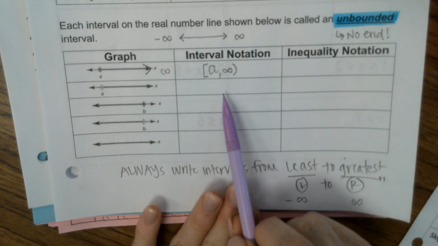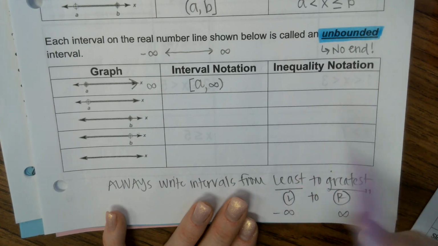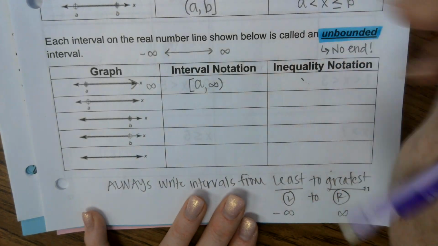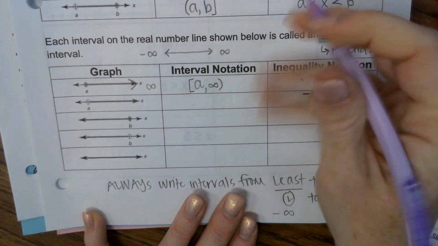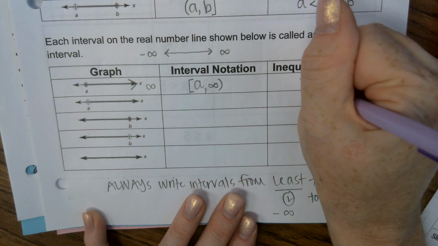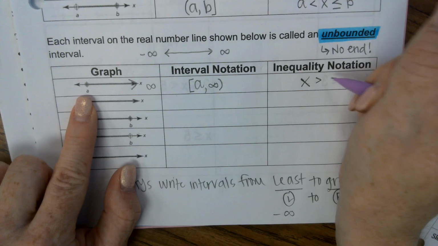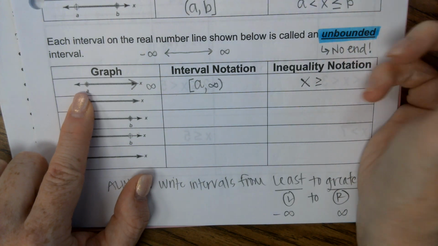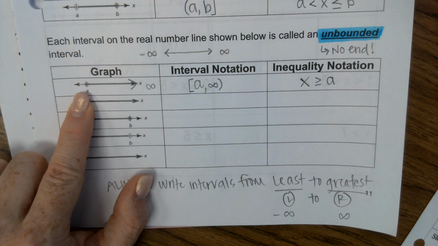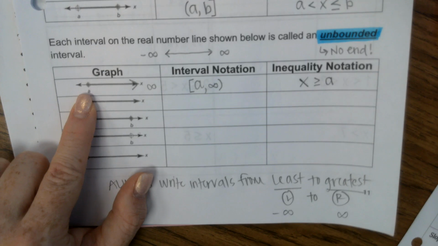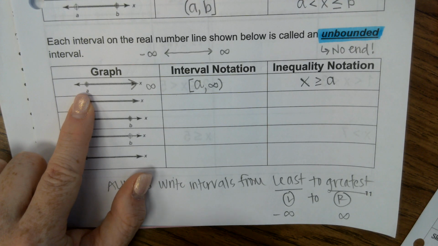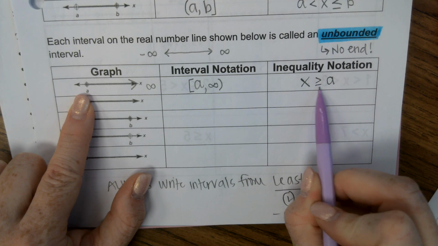Now my inequality notation, I'm going to go ahead and write that for this, okay? My x values are greater than or equal to my a value. So I'm at a.